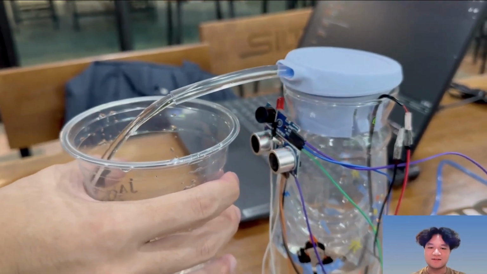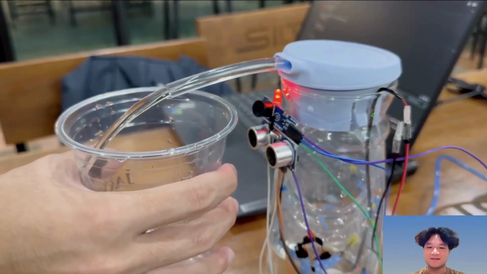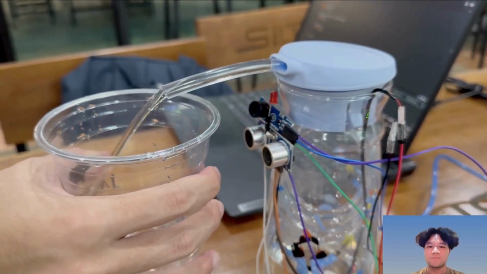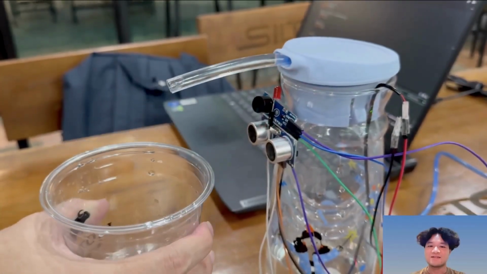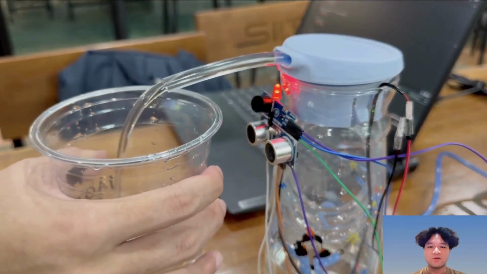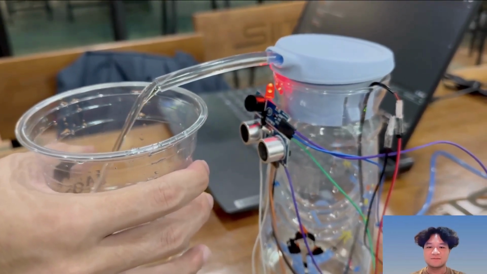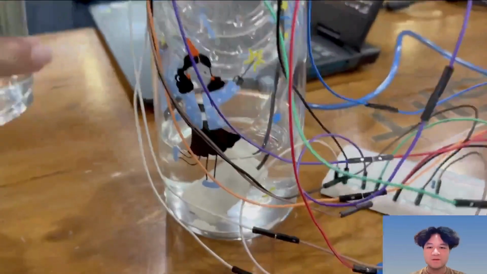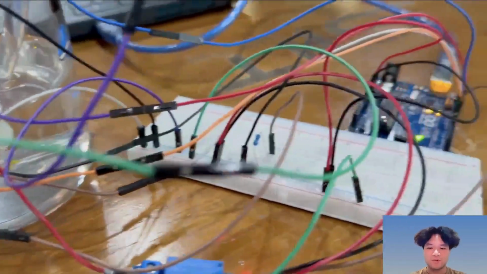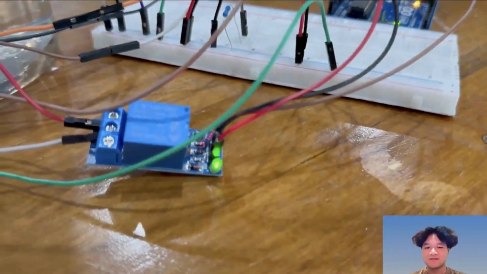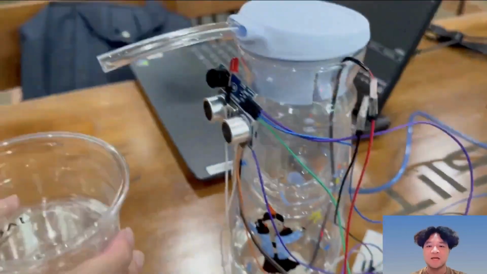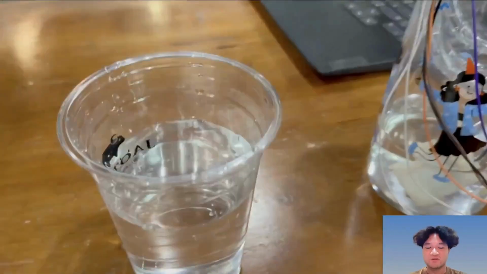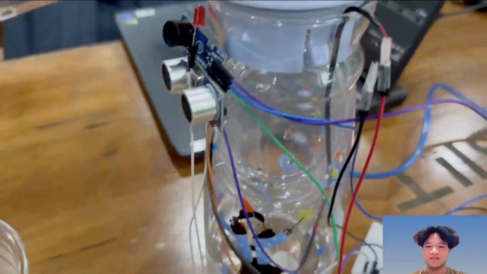The ultrasonic sensor detects the presence and sends a signal to the pump to dispense the water. The buzzer and LED also light and sound so that the user knows that water is being dispensed. Here is the pump that is draining the water, as well as the relay, which also has a light to confirm that water is being dispensed. If we remove the object, the ultrasonic sensor no longer detects the presence and stops dispensing water.